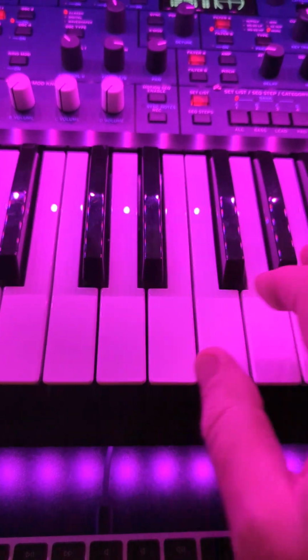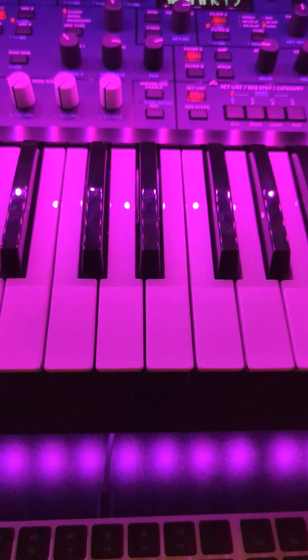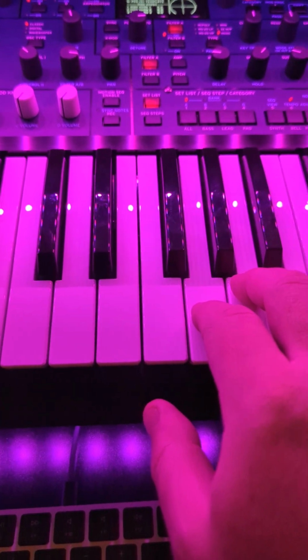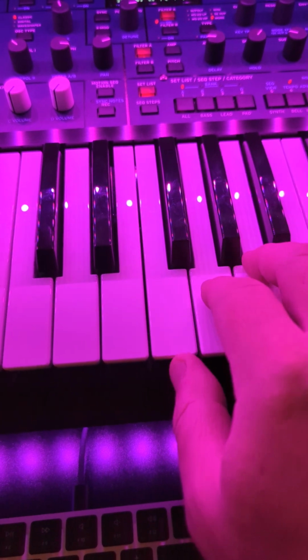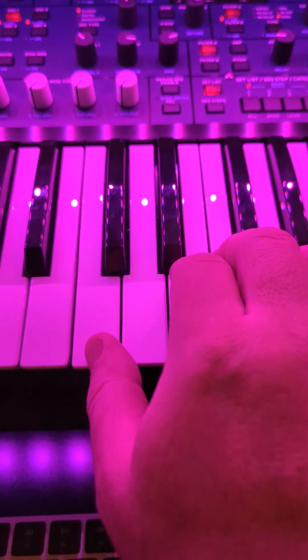But in any case, if I want to do something with a little bit of higher action, I get a bend out of it. And you can do the same thing with chords, which is kind of cool too.